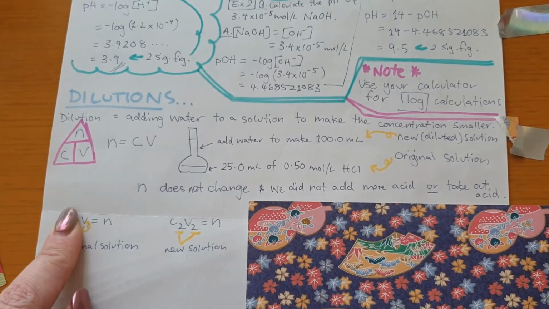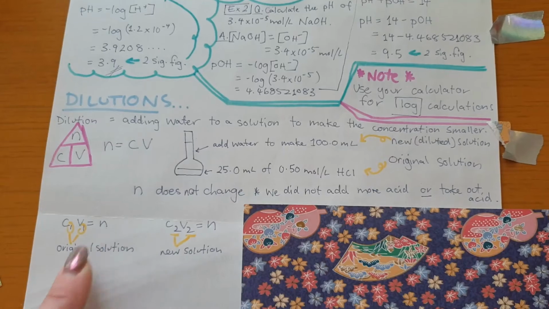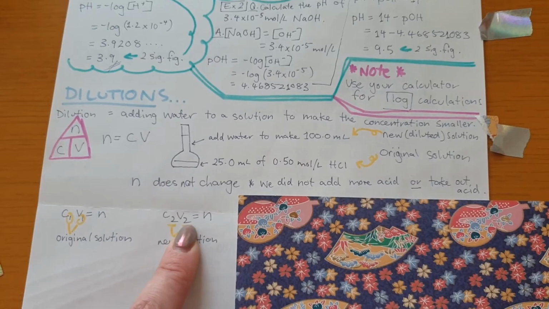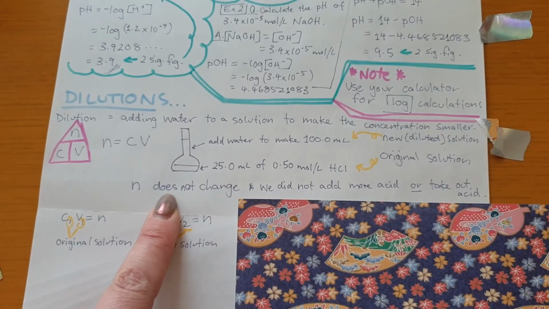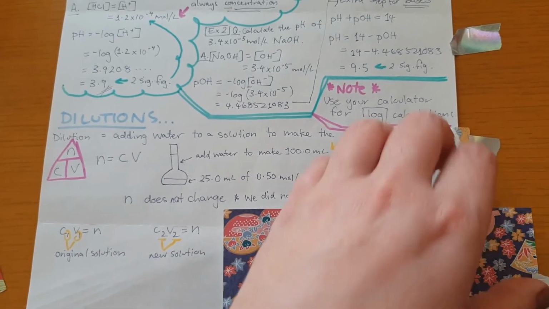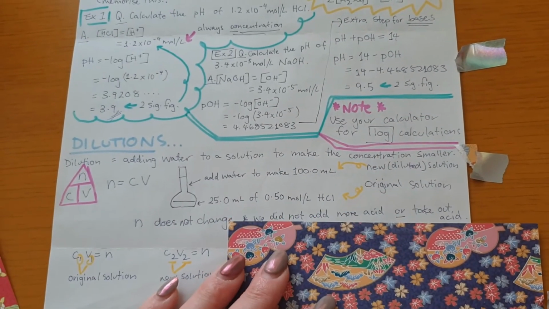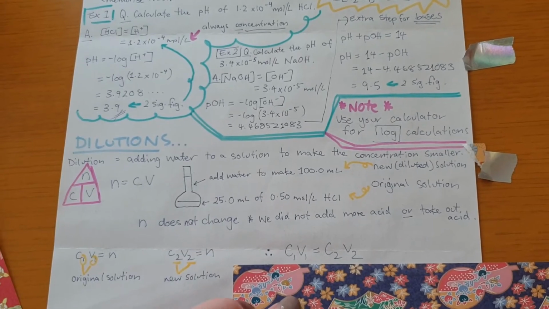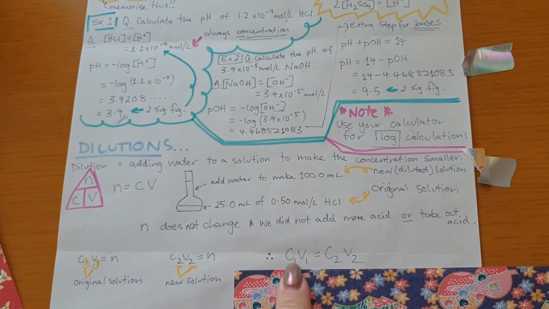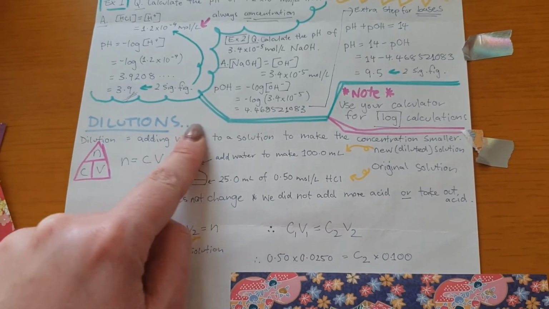That means we have two formulas here. We've got C1V1 equals n, and this is our original solution, number 1. And then we've got C2V2 equals n. Remember, n does not change, so it's the same number. And 2 means this is our new solution or our diluted solution. And let's look at an example. When we put this together, we know n is the same number, so we can write this as C1V1 equals C2V2.